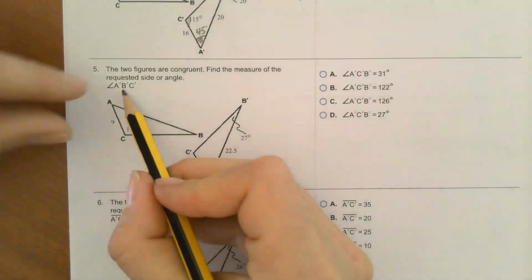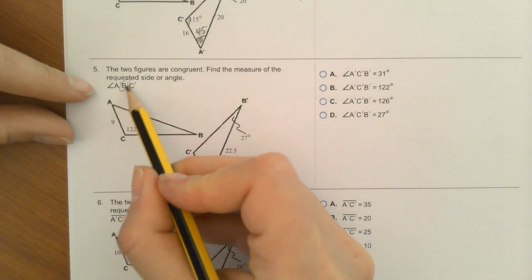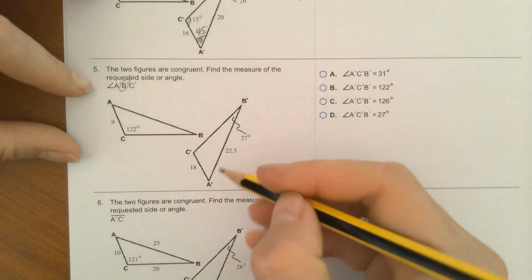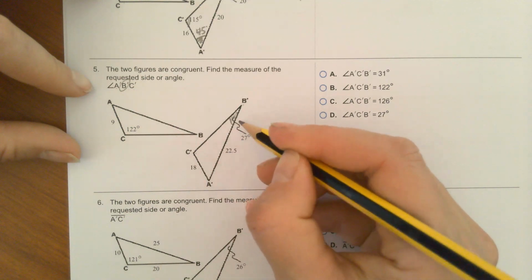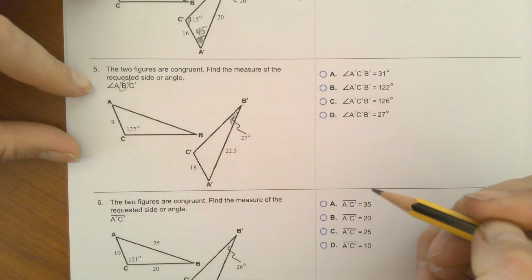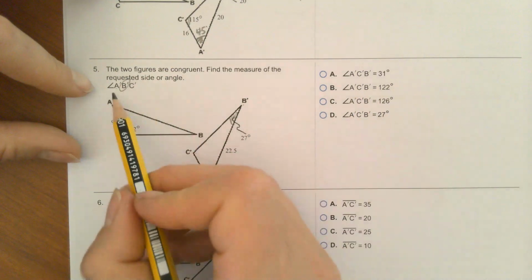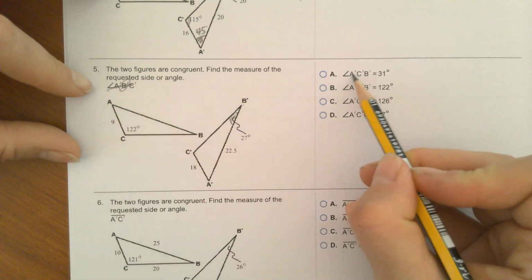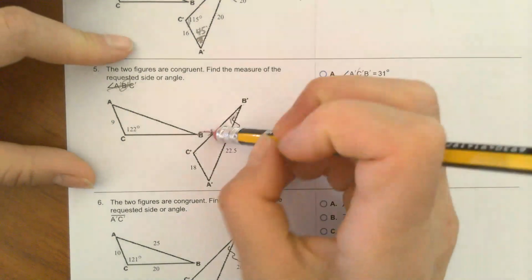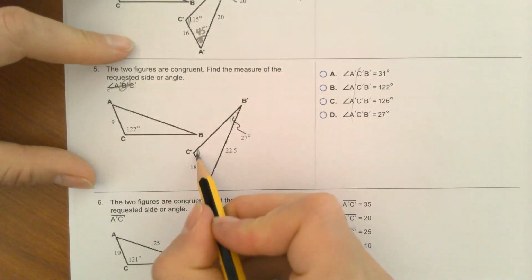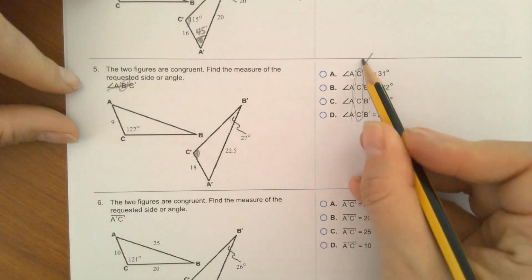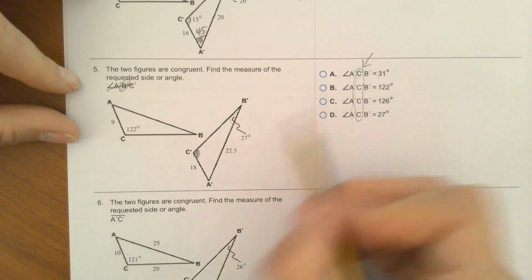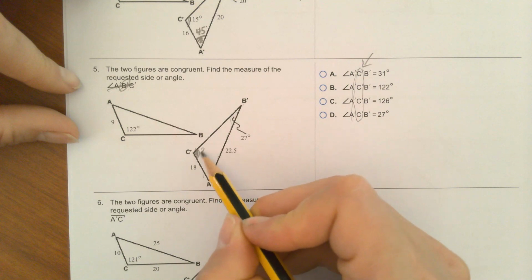So we have to find angle ABC. It's a mistake here because look, the answer is ACB. We have to find angle C. So it says find this one. So there's a mistake in the computer. Angle C, ACB. Okay, so we have to find this one.